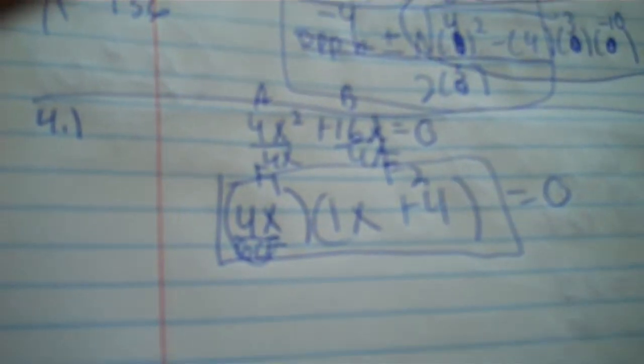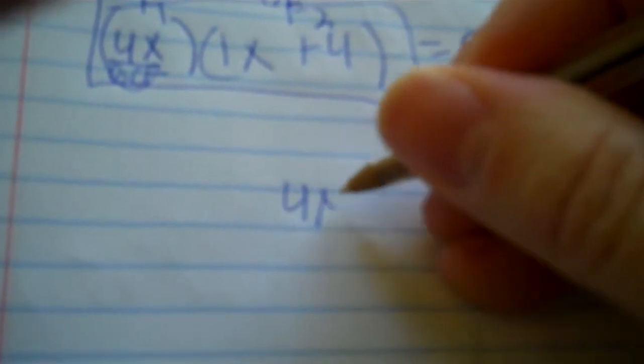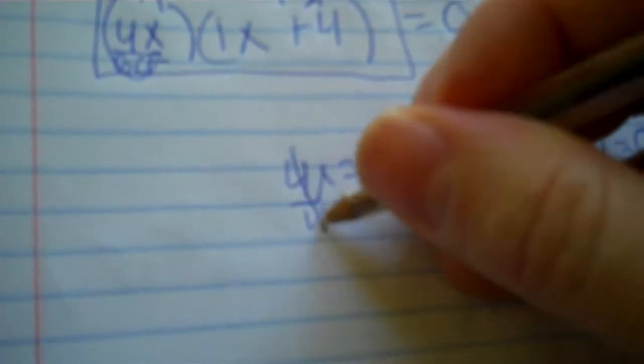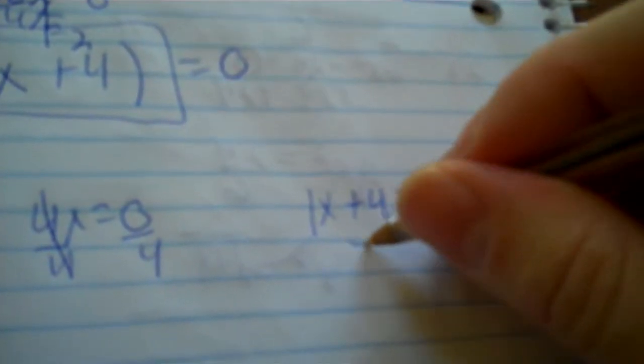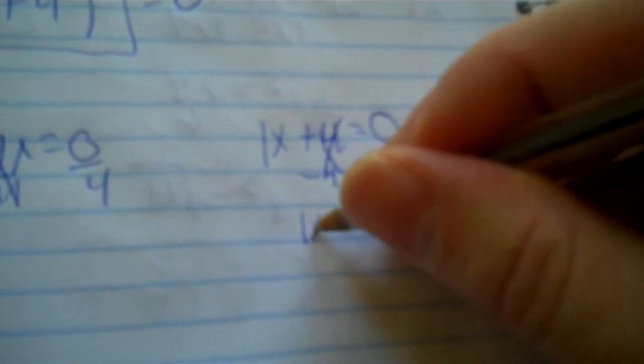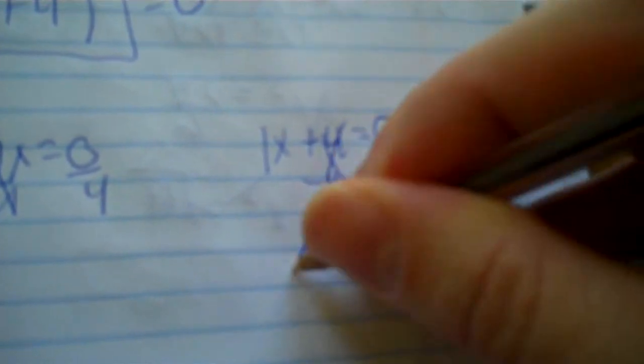Okay, so F1, F2. So 4x equals 0, 1x plus 4 equals 0. So I divide by 4 and we get 0. Minus 4, we get negative 4. You can get rid of the 1, so it's 0 and negative 4.